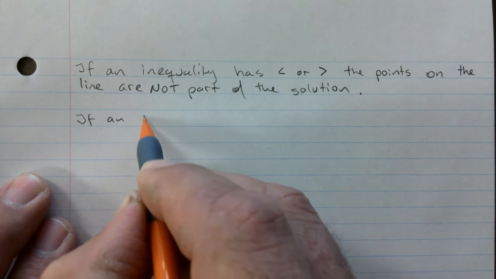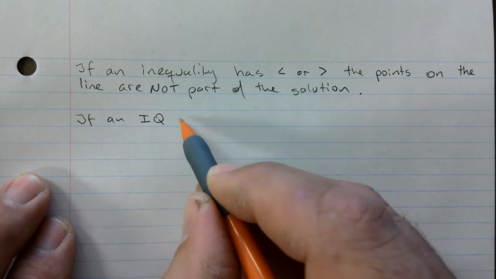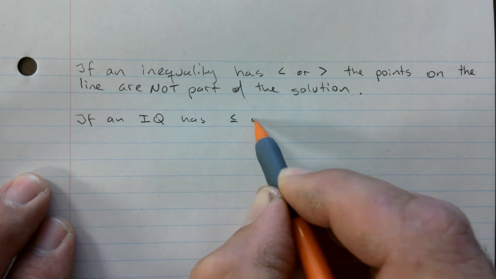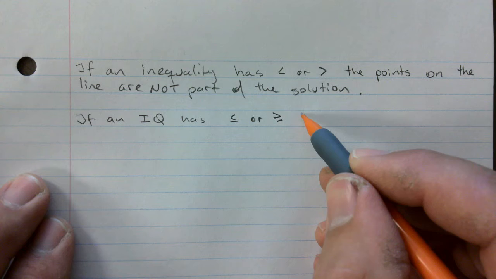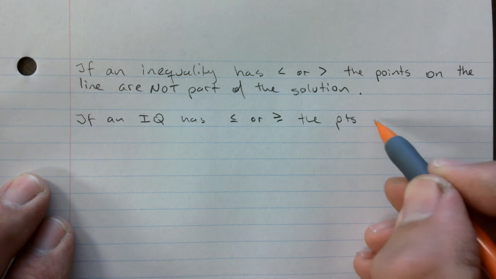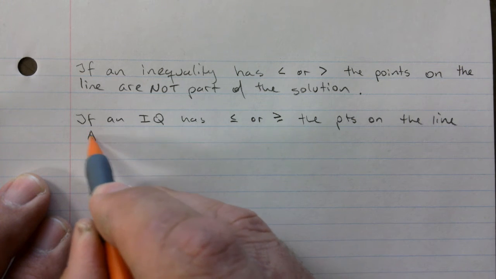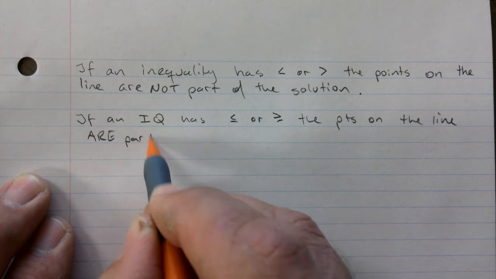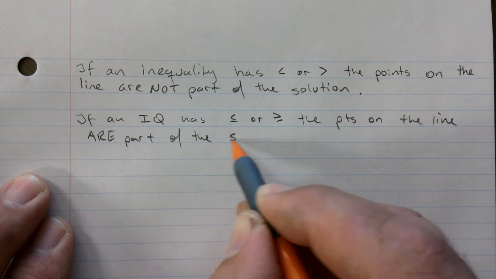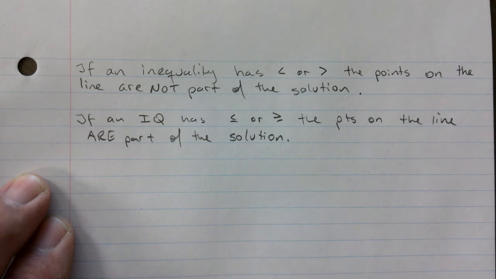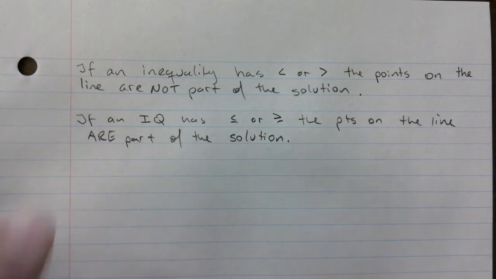If an inequality has less than or equal to, or greater than or equal to, that means that the points on the line are part of the solution. It's very important to remember. So a dashed line means, hey, this is the boundary here, but the points on it are not really included. Everything has to be within the shaded region.